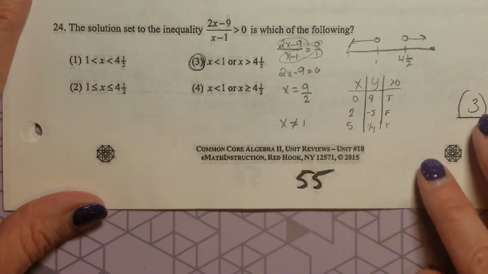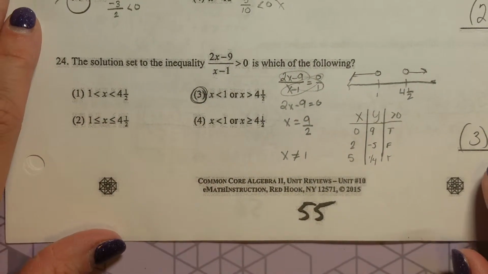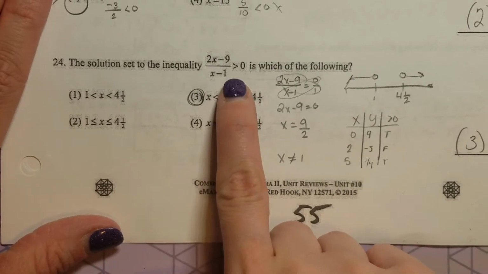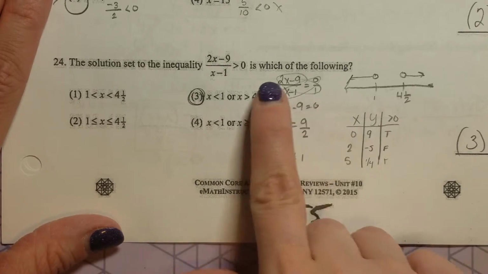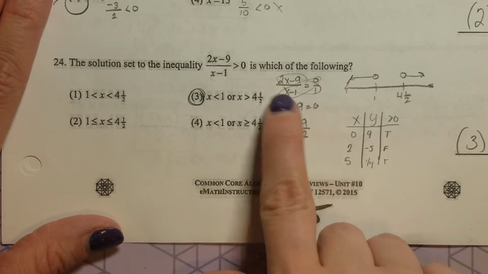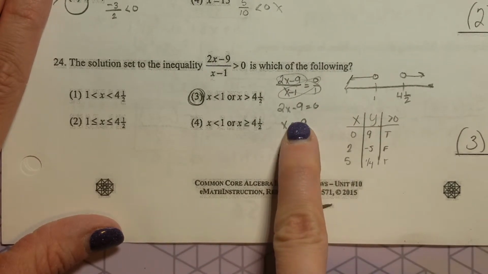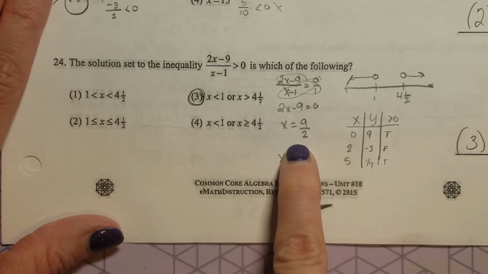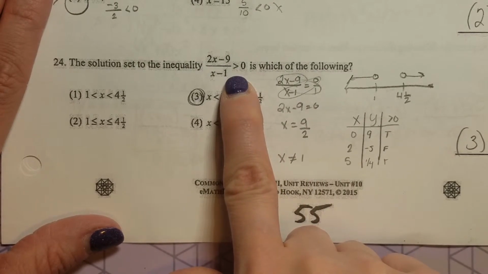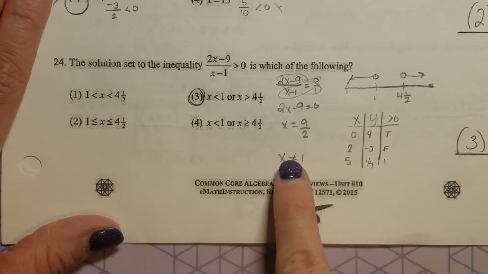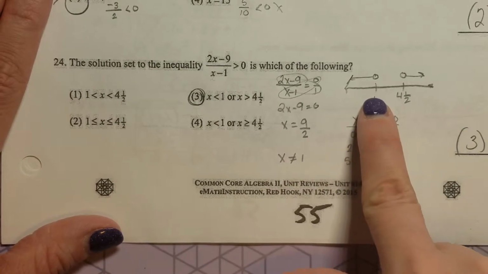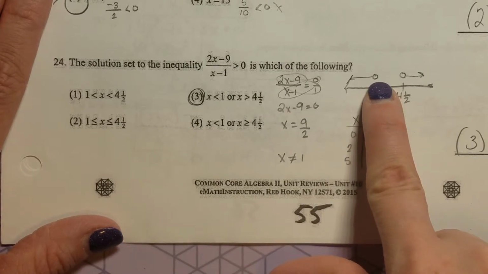Number 24, I decided to do the whole problem out. So again, temporarily changing this inequality symbol to an equal sign, creating a fraction on the other side causes cross multiplication, and then solving for x. So 9 over 2, or 4.5, is our first critical value. That's our 0. And because it does not have a line underneath it, I have an open circle right here. And then x cannot be equal to 1. So that's another critical value, definitely an open circle there.